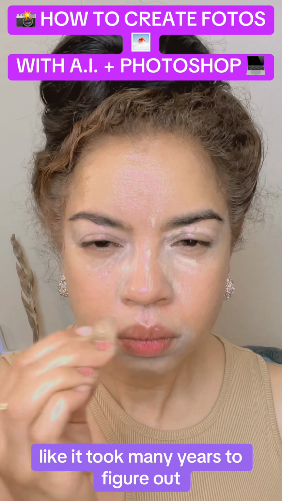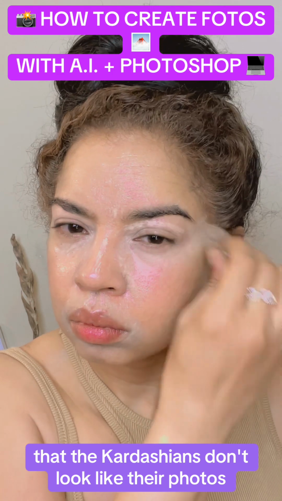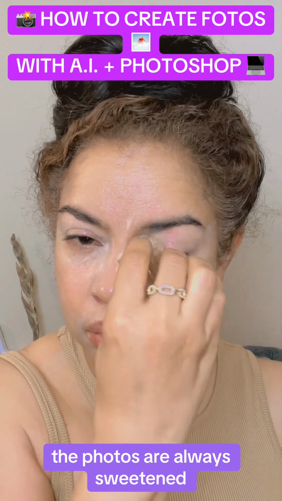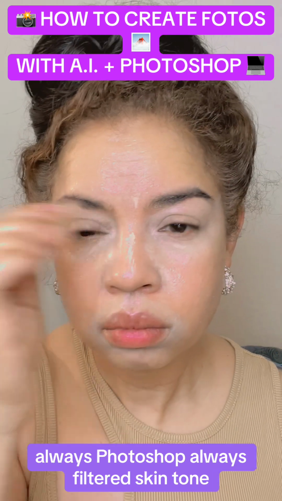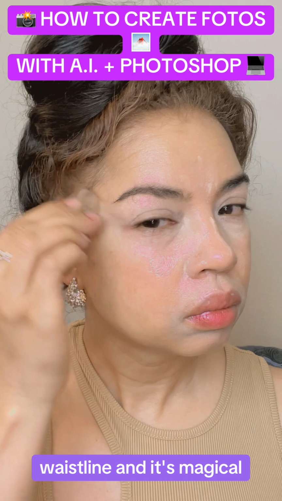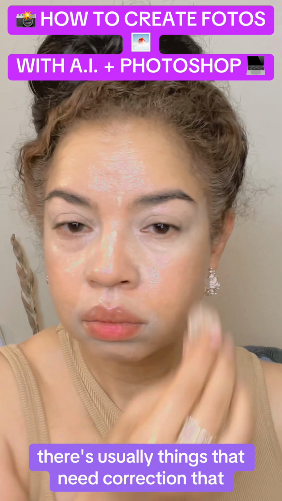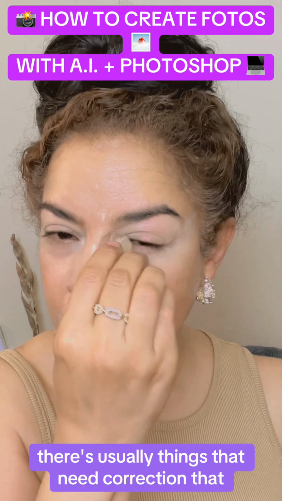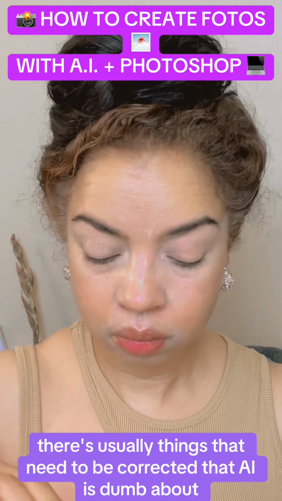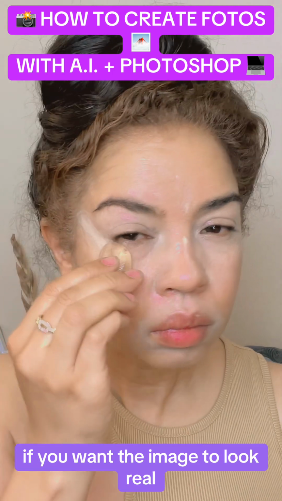Just the way that we've been played with on all of the photo and image apps around the web. It took many years to figure out that the Kardashians don't look like their photos. The photos are always sweetened, always Photoshopped, always filtered, skin tone, waistline, and it's magical. The results are beautiful, but they're not photoreal. There's usually things that need to be corrected that AI is dumb about if you want the image to look real.